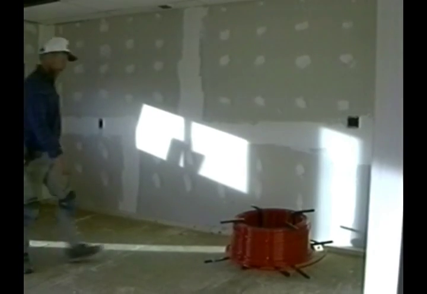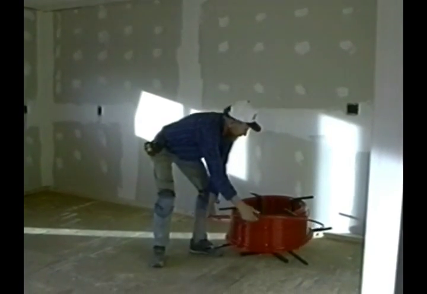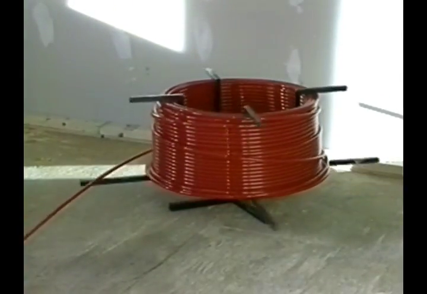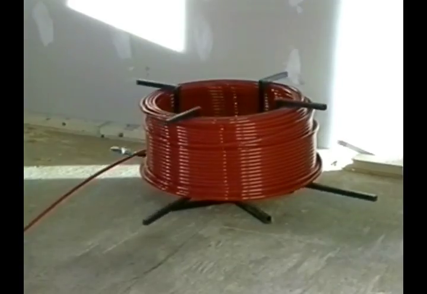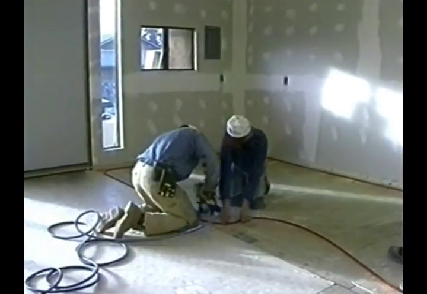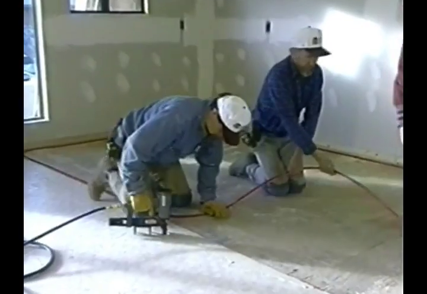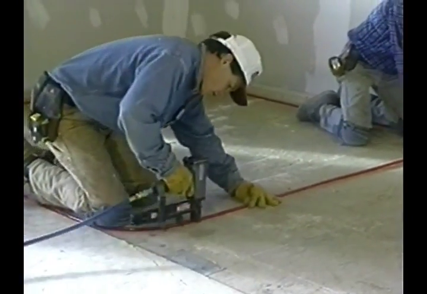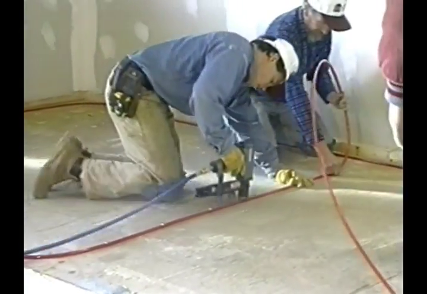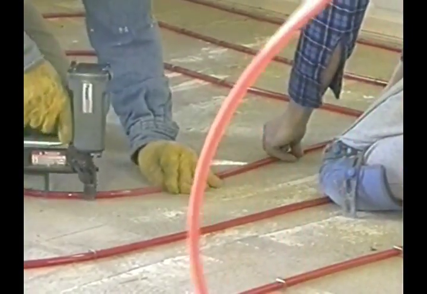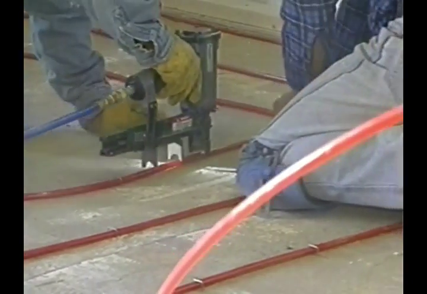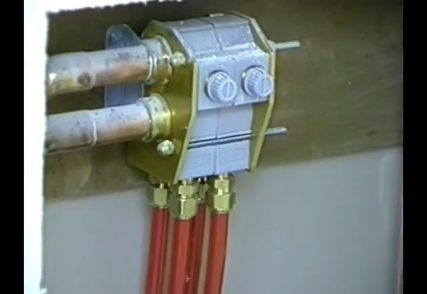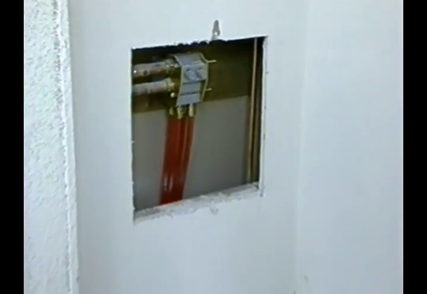Tube layout options are the same for subfloor applications as they are for slab-on-grade installations. An uncoiler is recommended. It makes the job much easier. Location and installation of the remote manifolds is the same as a slab on grade application.